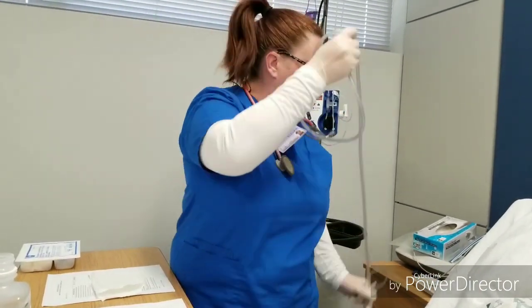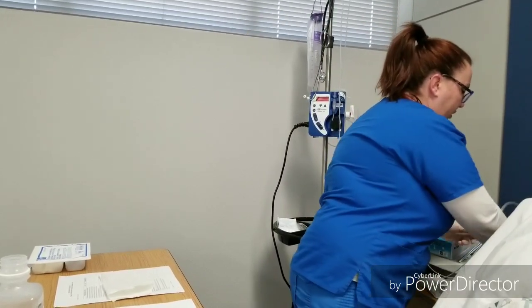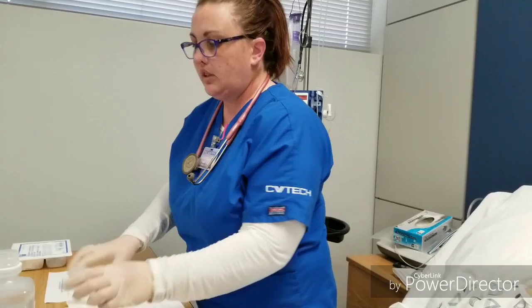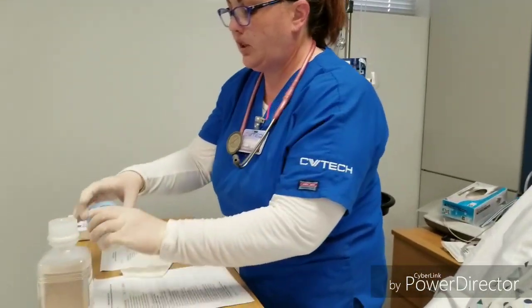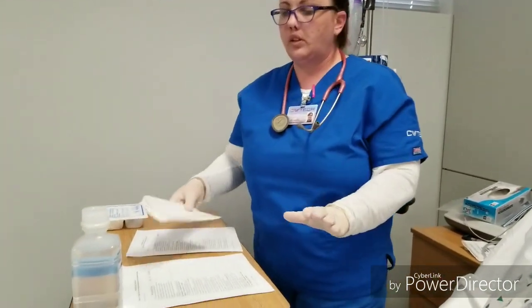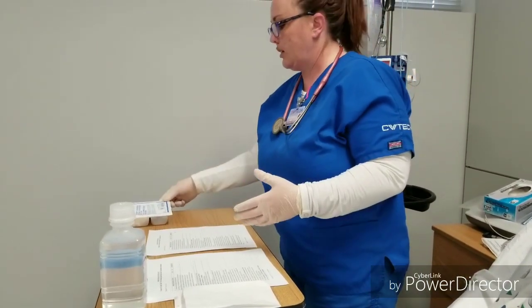Okay, now we're going to get ready for trach care. For trach care, it is a sterile procedure, so same thing applies. You'd want to have sterile gloves and always have 2 pairs of sterile gloves with you in case you break sterile field and you need to reapply them real quick.